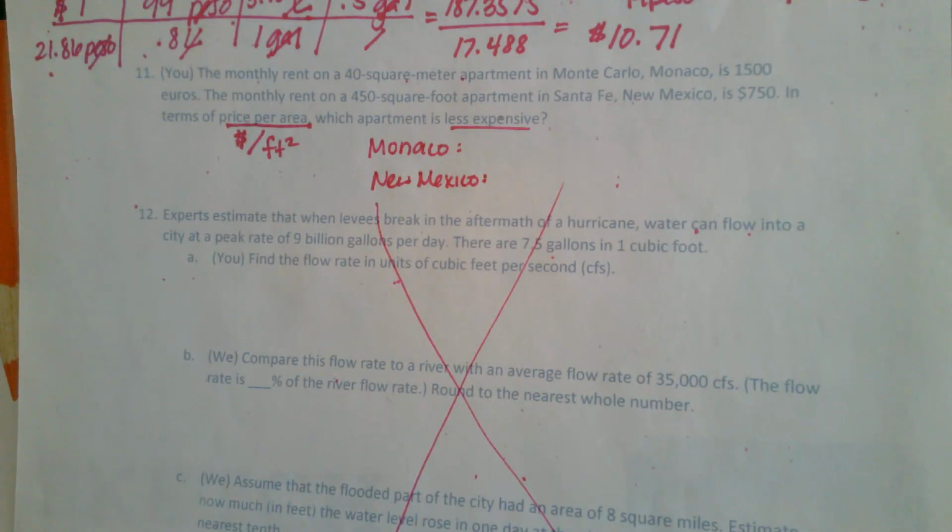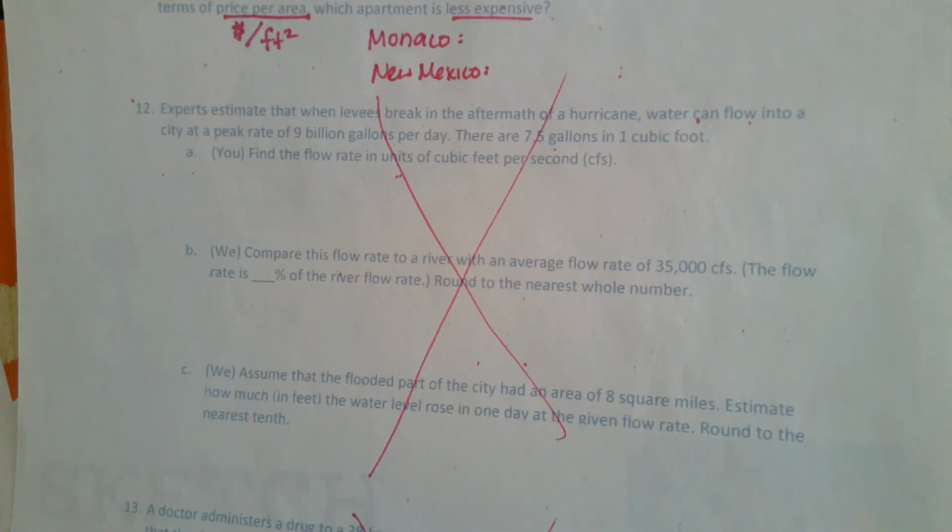Okay, we are not doing 12 and 13. I decided I don't like those questions, so I'm taking them out of the homework.